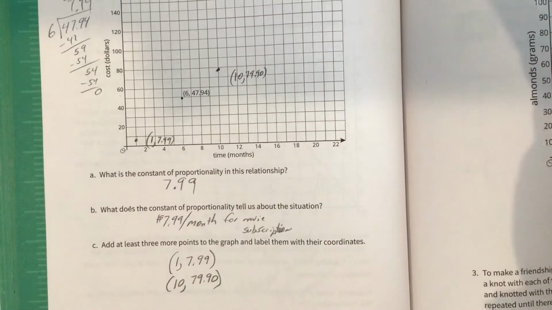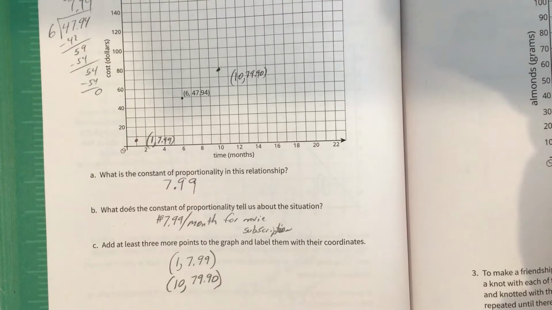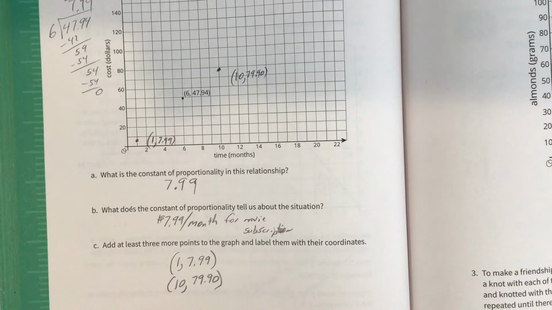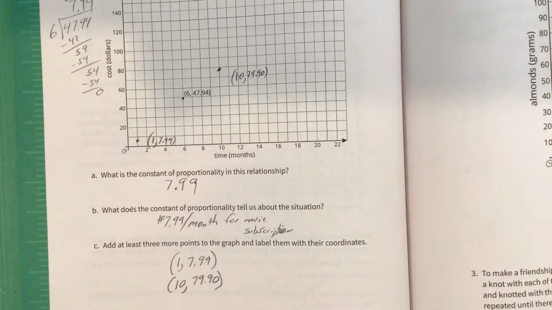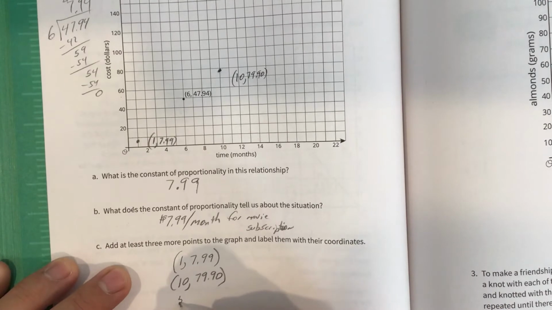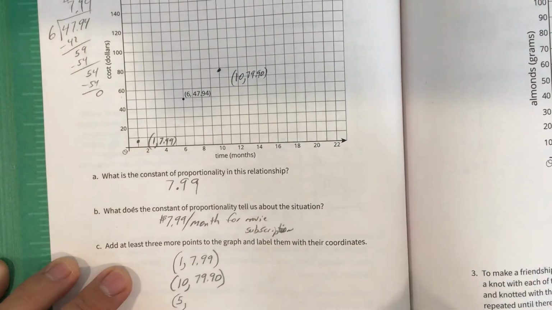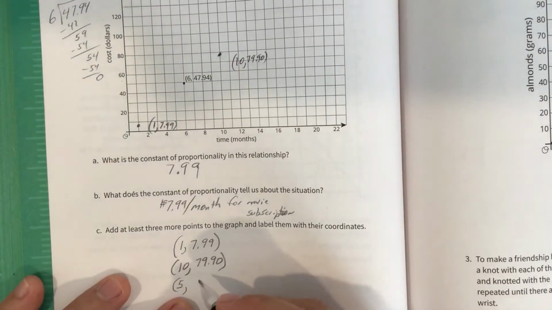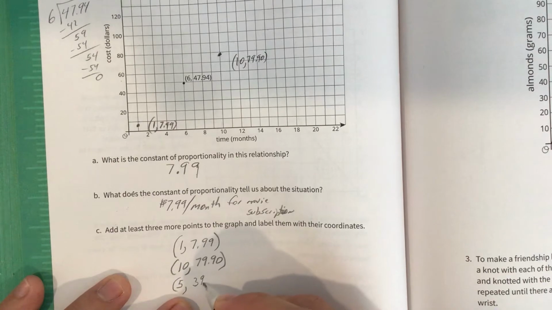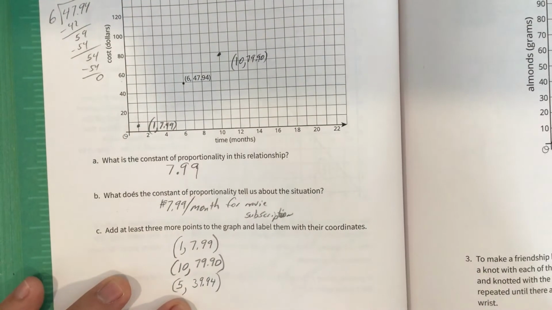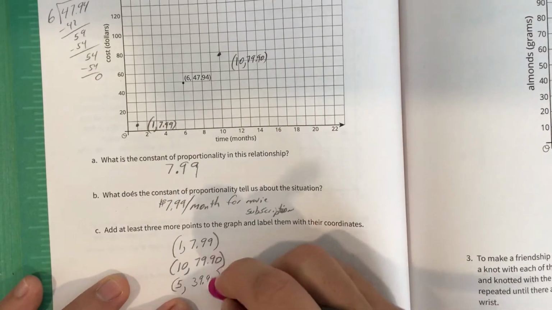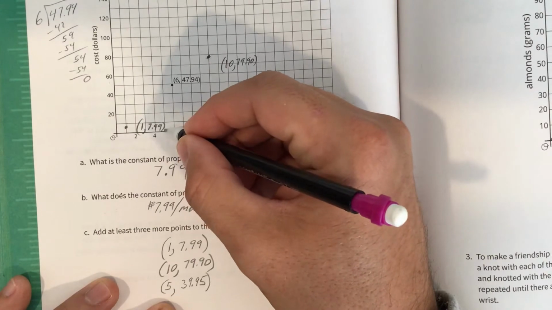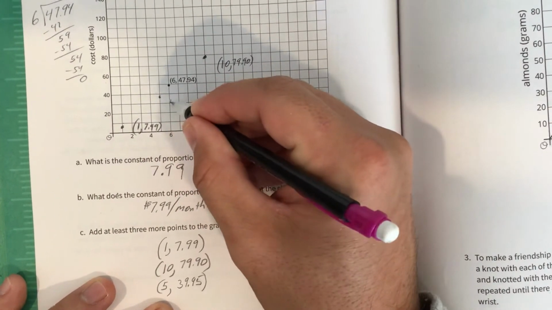And I need one more. And you can choose any number you want. Let's do 5. 5 times $7.99. 5 times 8 would be $40, so it'd be a nickel shy of $40. 39.95. And we will put a dot there. 5, just shy of 40. I'm going to label that point.